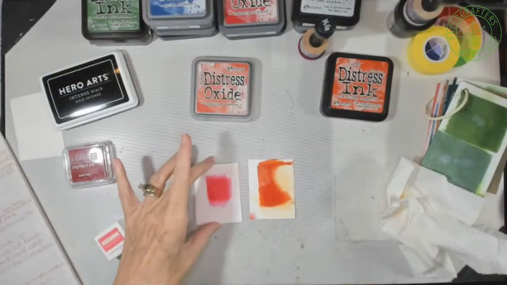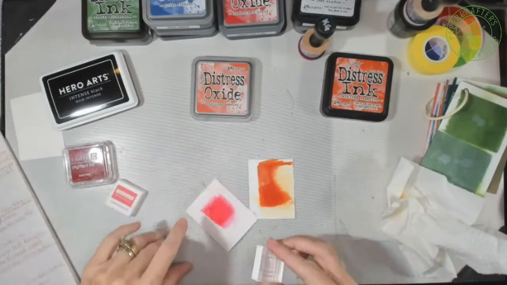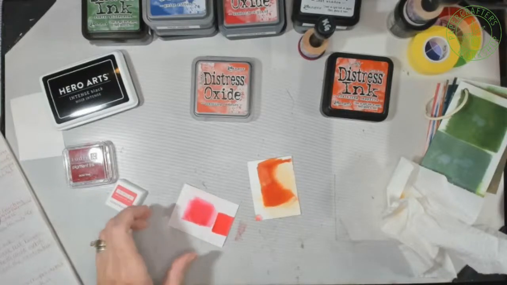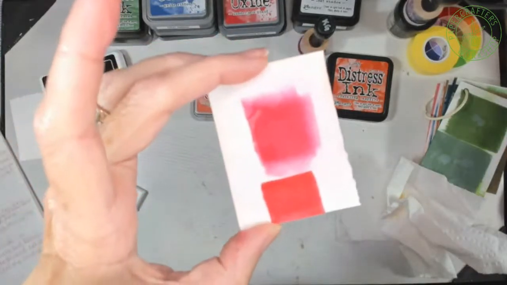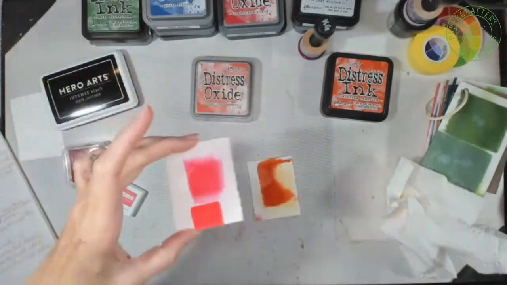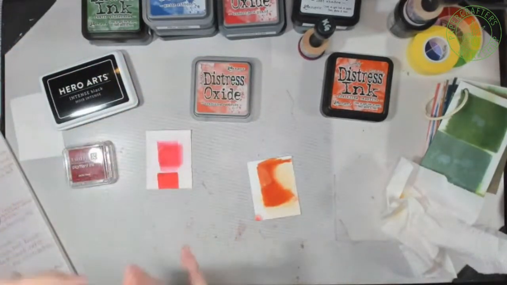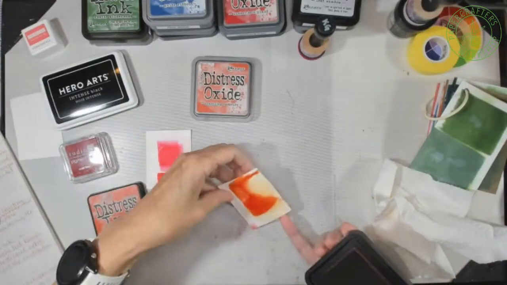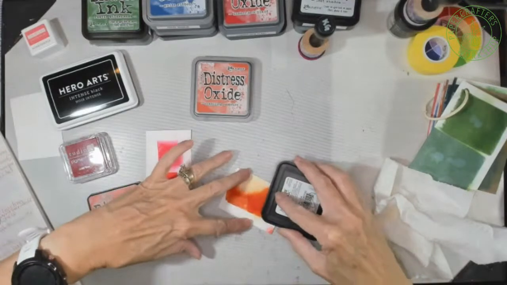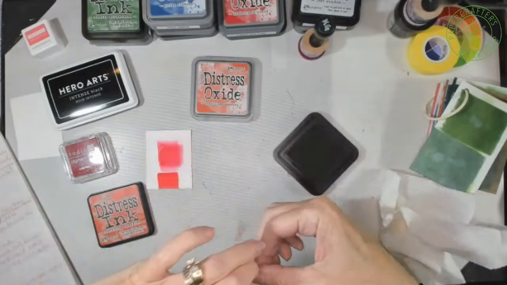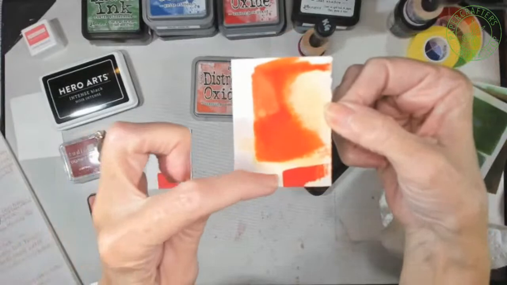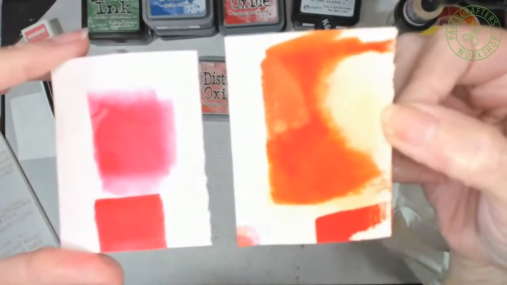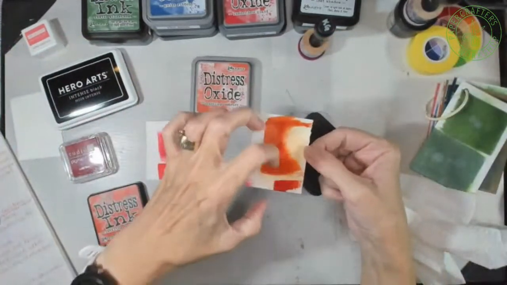So let me see if I can show you the difference in color here. Make sure it's dry enough. So that was the original color. And this is the color with water added. So there is a definite difference in intensity. And do I have a dry spot there? I do. And you can see there is a difference, but it's a much slighter difference in intensity when you add water. And of course, this wicks.